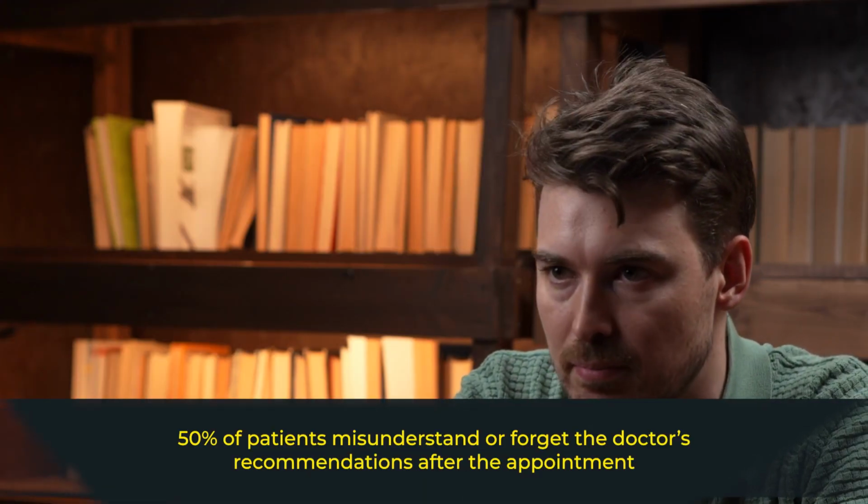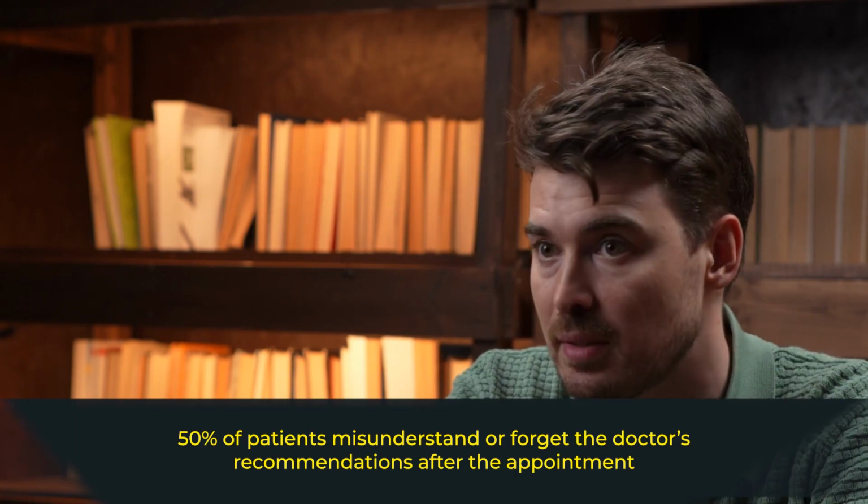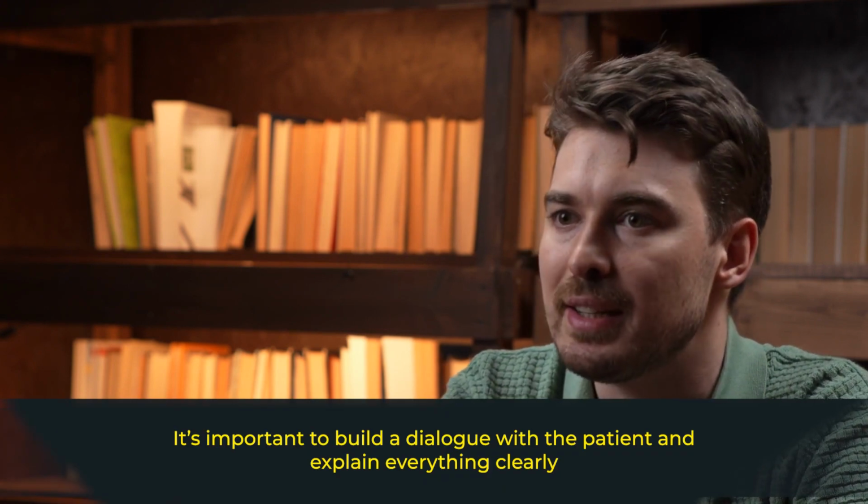I like to back up what I say with facts. About 50% of patients misunderstand or forget the doctor's recommendations during the appointment. The reason is quite simple. It's information overload from complex details. After analyzing about 120 audio recordings of doctor consultations, it turned out that doctors spend on average 1 to 2 minutes explaining the diagnosis and planning. And only 34% check whether the patient has understood this information. I think these studies show why it's important to establish a dialogue with the patient and explain everything clearly. But how do you do that?